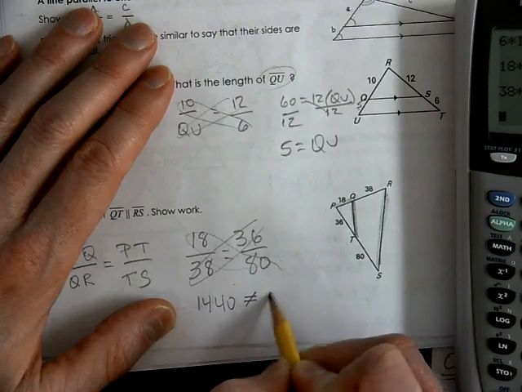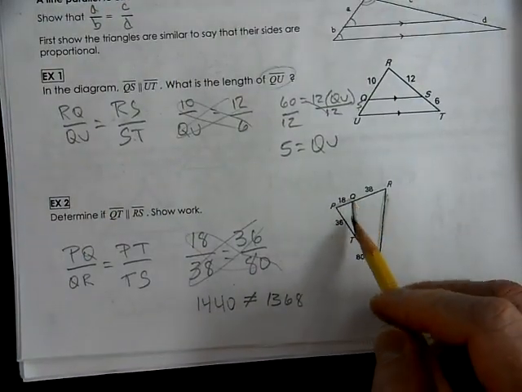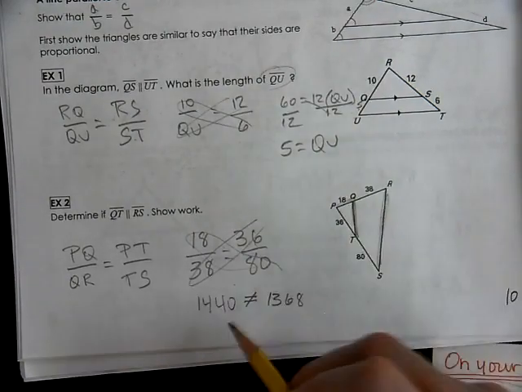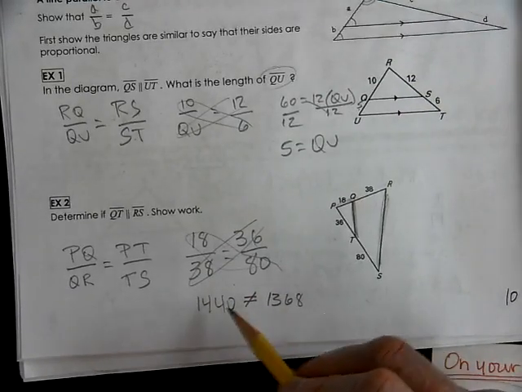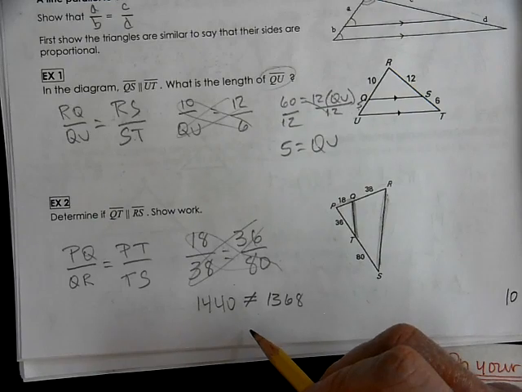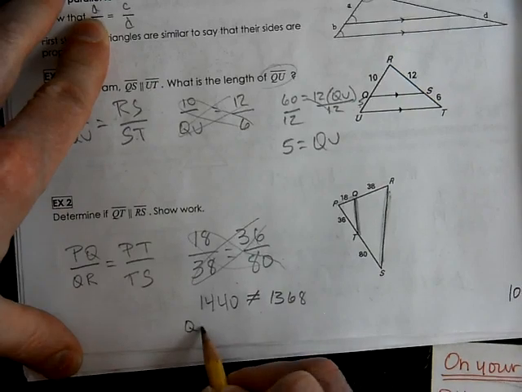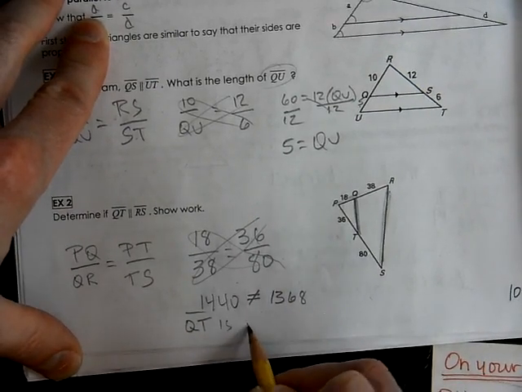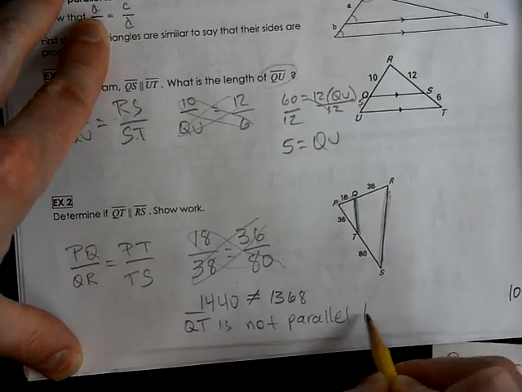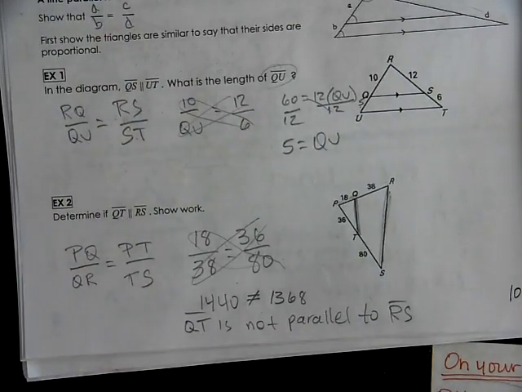It does not equal. 1368. Well, that's what the lines implied. They didn't look parallel, but how could we show that it wasn't parallel? Because the cross multiplying doesn't equal each other, that means this proportion is not accurate. QT is not parallel to RS. Quick and easy.